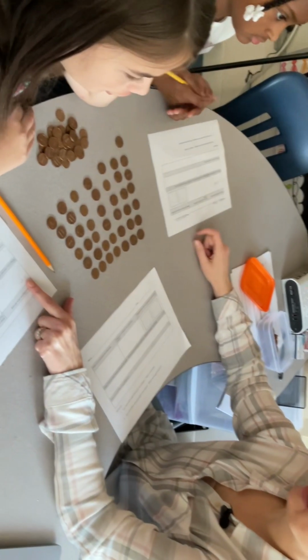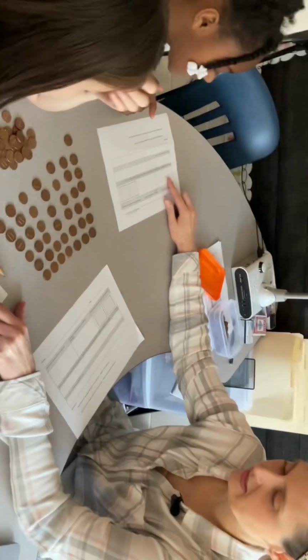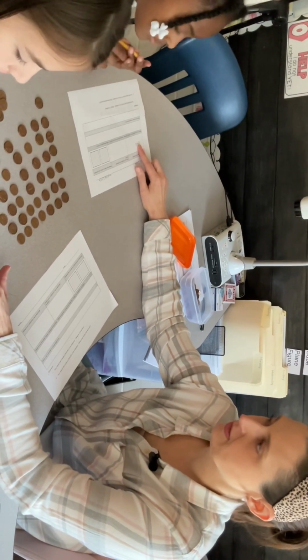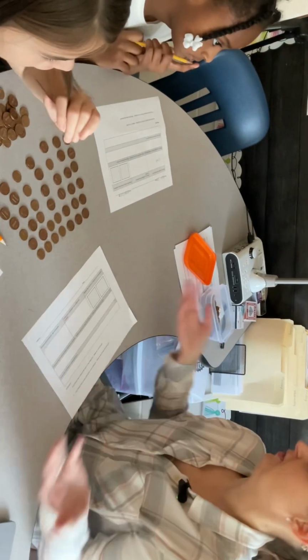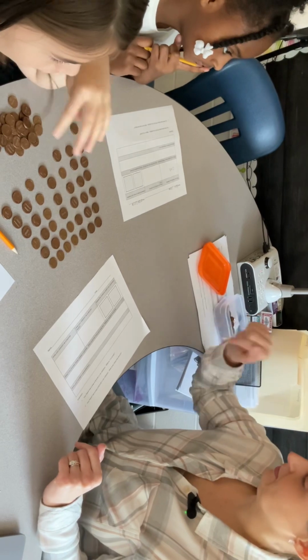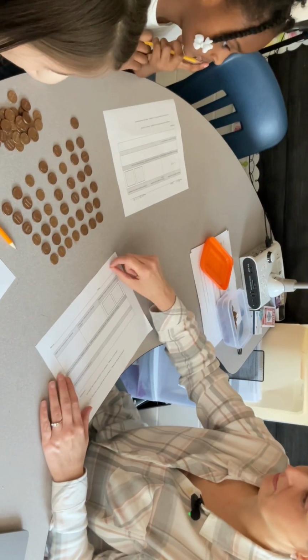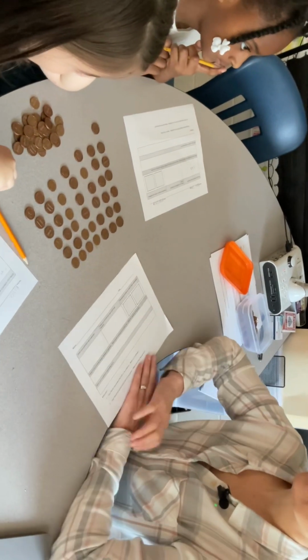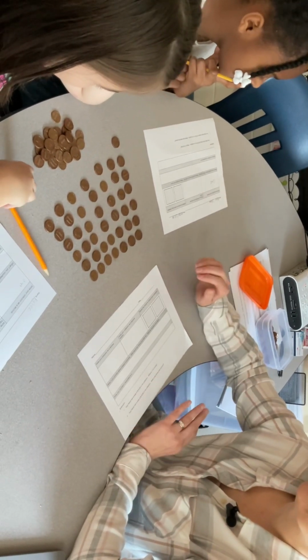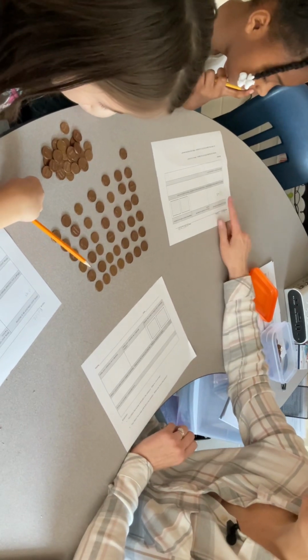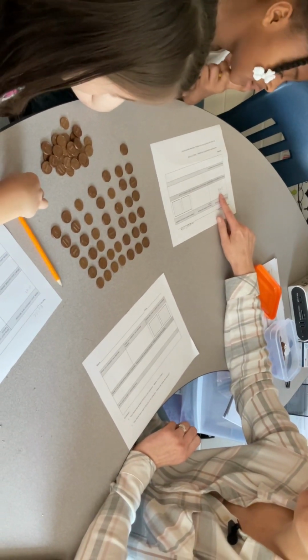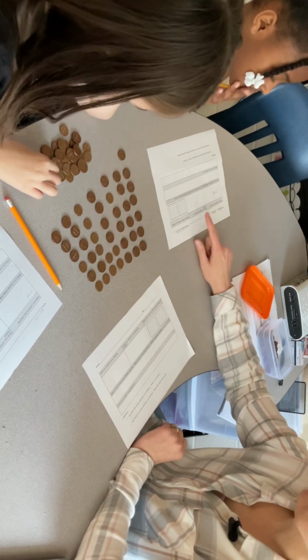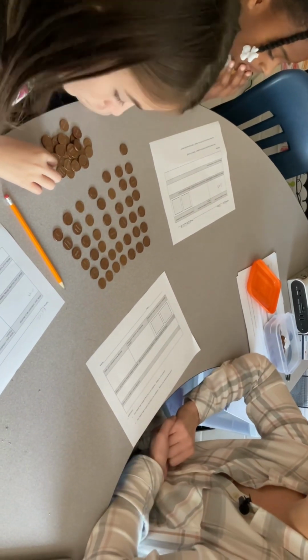So let's practice whenever we see a decimal. Let's practice saying and. So instead of saying point, because a point could just refer to anything, like I'm gonna point to this, we want to read our decimals as and. Okay. So 0 and 43 hundredths. Okay, good.